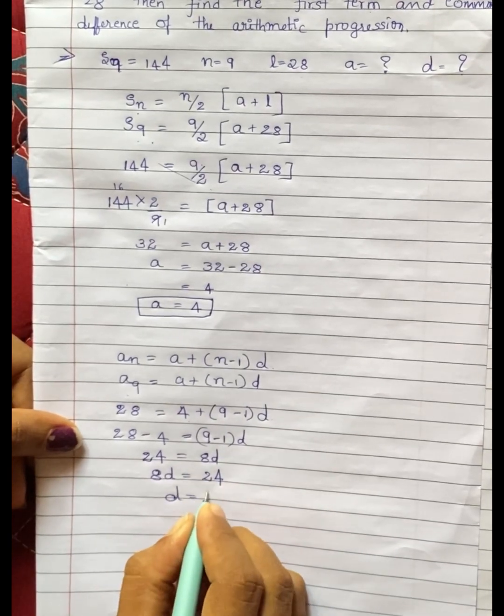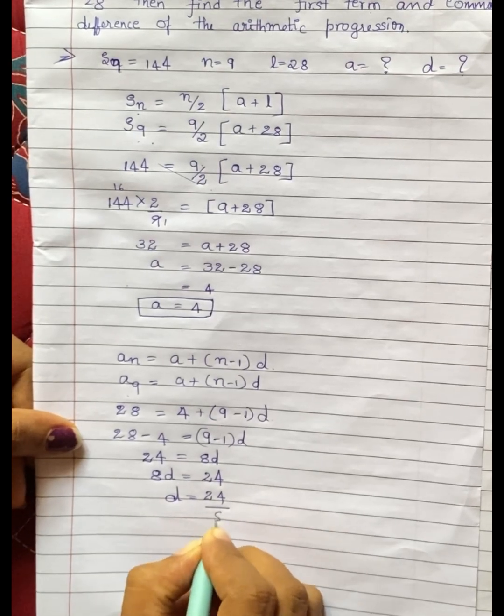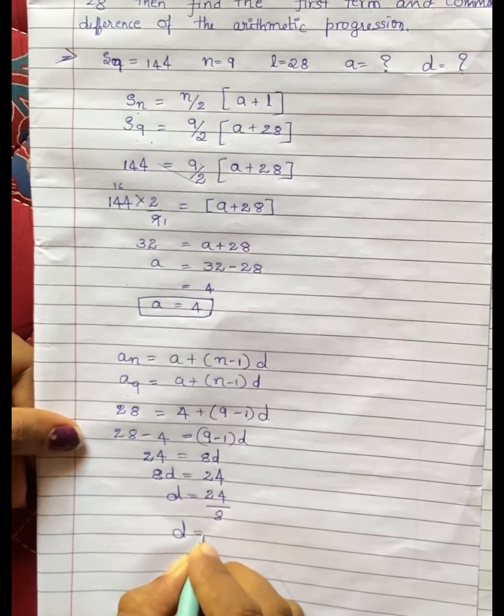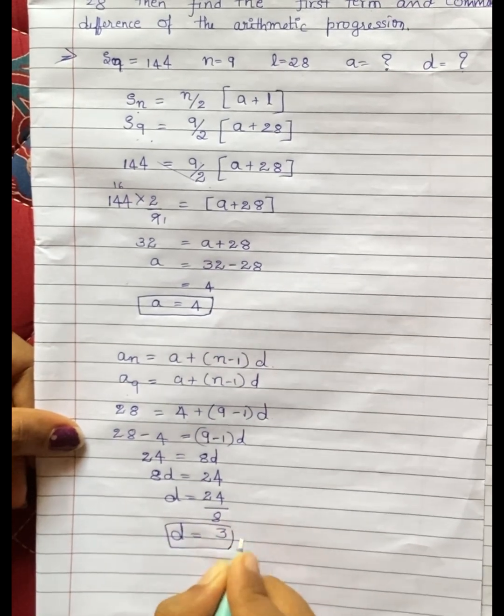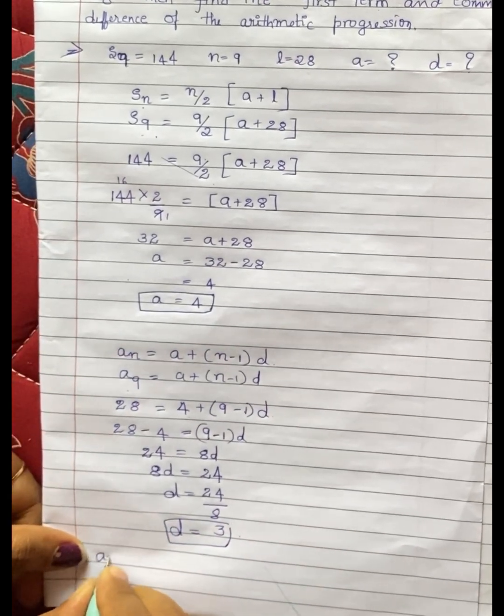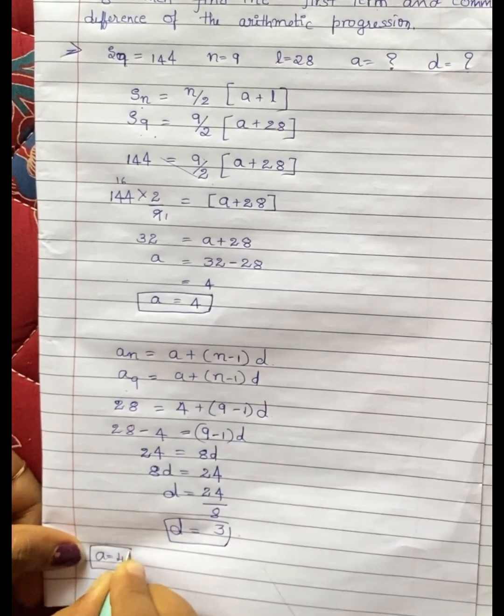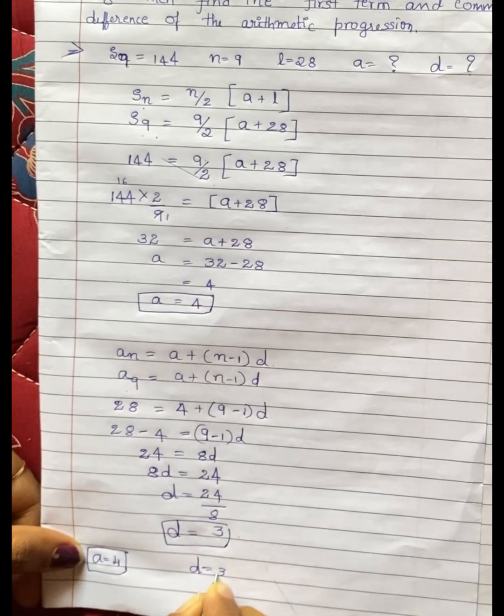D is equal to 24 by 8 and D is equal to 3. Okay, so now we have the value of A as 4 and D as 3.